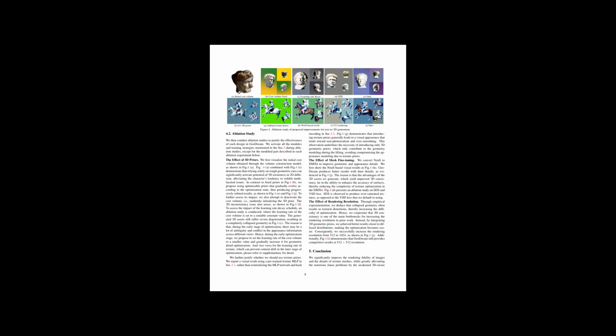Without 3D priors, that is, with random initialization, issues with 3D inconsistency can arise. The study also evaluates the learning rate decay schedule for the cost volume. It is found that starting with a lower learning rate for the cost volume and gradually increasing it helps optimize geometric details, while doing the opposite for the texture learning rate prevents content drift at later stages. The effect of texture priors was examined, revealing that introducing such priors could lead to non-photorealistic and over-smoothed appearances. This suggests the importance of relying only on 3D geometric priors to avoid compromising appearance modeling.